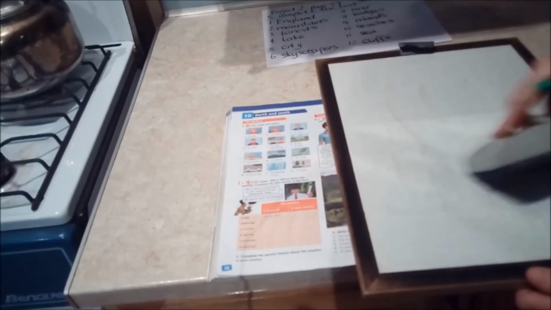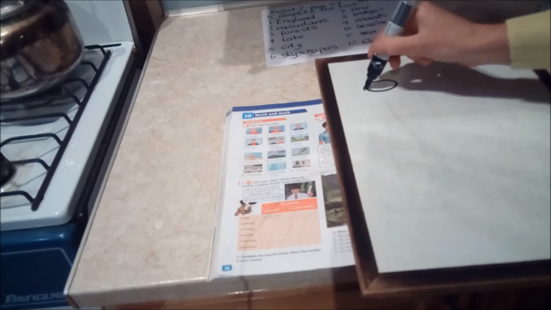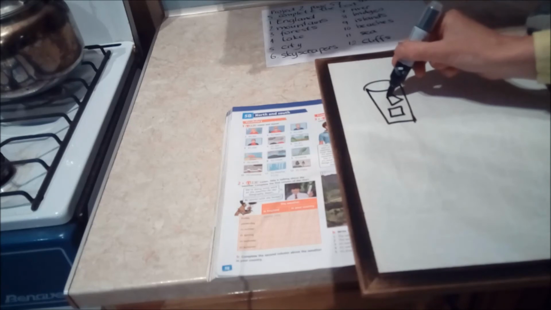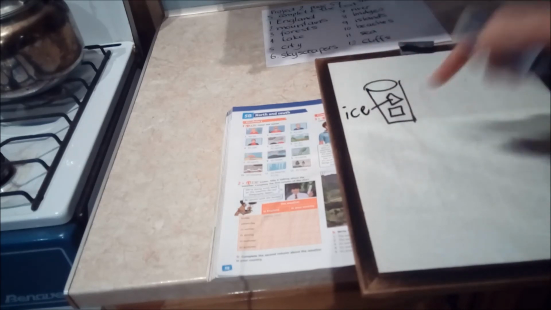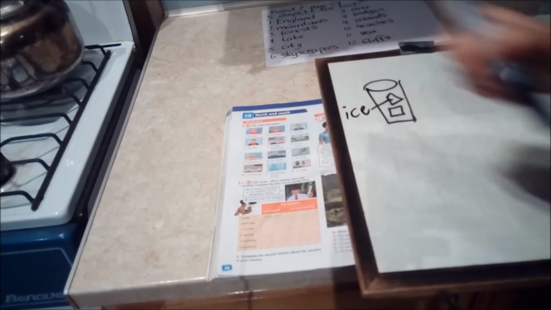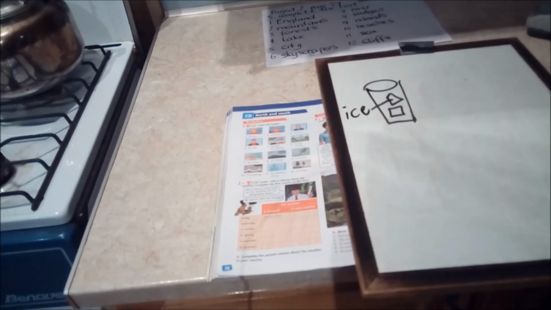It's icy. Do you remember when you have some lemonade or some Coca-Cola, sometimes you have ice in your glass? This is ice. So when we say it's icy, we mean that all the water is frozen, maybe into icicles.